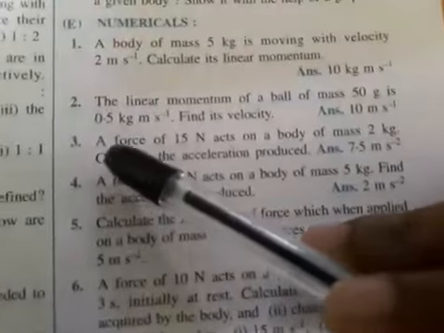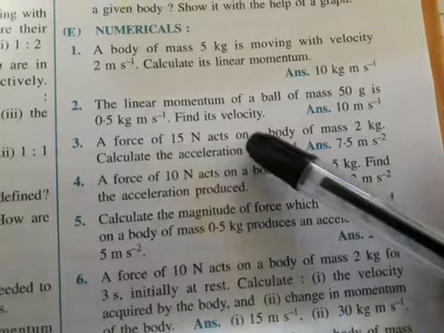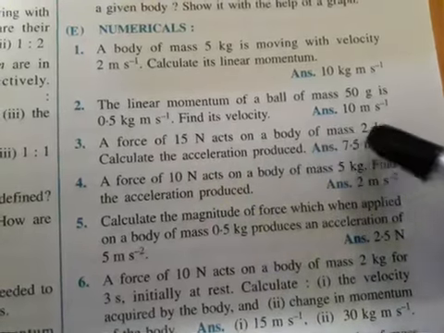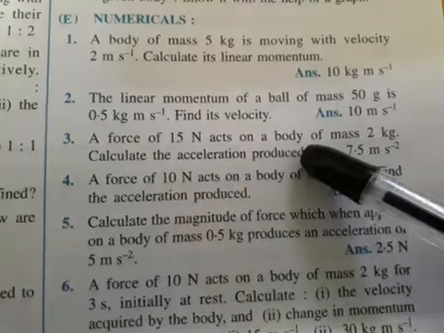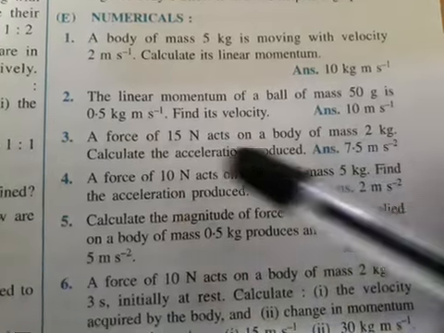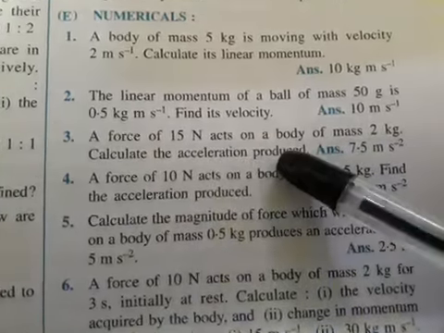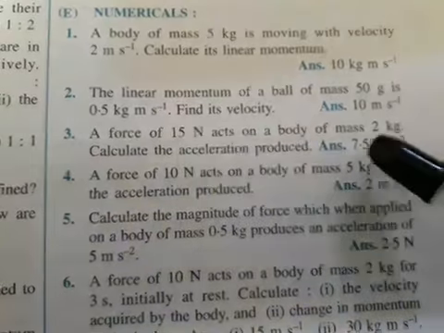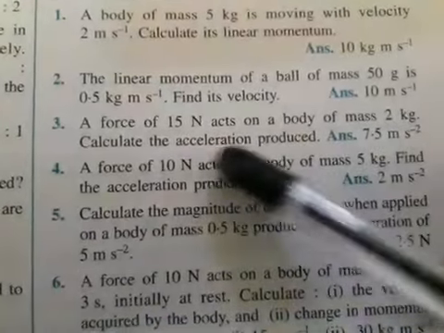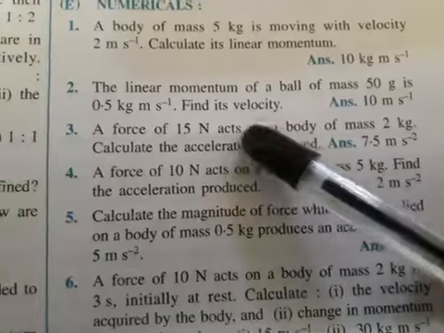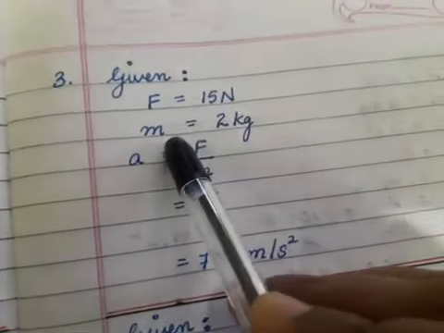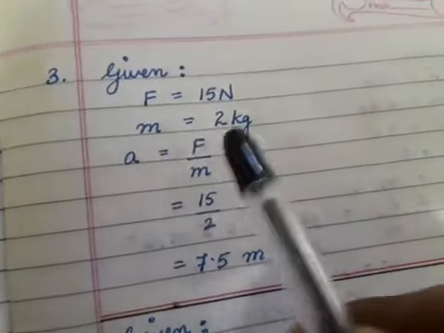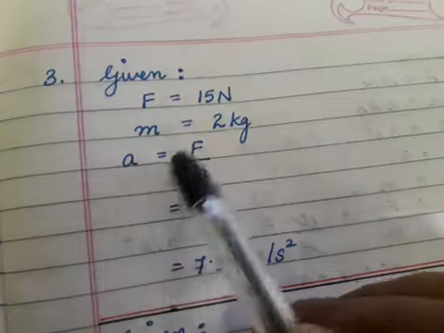Question number 3. A force of 15 Newton acts on a body of mass 2 kg. Calculate the acceleration produced. So force is given 15 Newton, mass is given 2 kg. So what will be the acceleration? You know the formula, F is equal to ma, right? So if F is given 15 Newton, m is given 2 kg, what will a be equal to? a is equal to F by m.